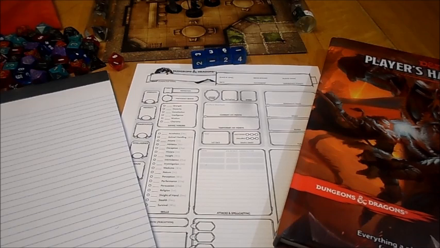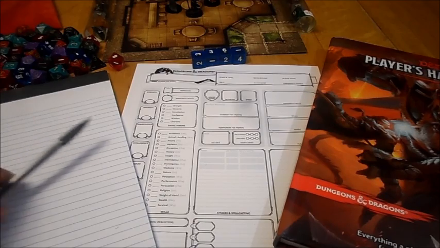Draw inspiration from other sources, other media. That's totally okay. You don't have to be the most original player at the very beginning, and I don't think anybody should expect that of you. So just a few notes on things like character concepts, and next we'll get into actually generating the character.